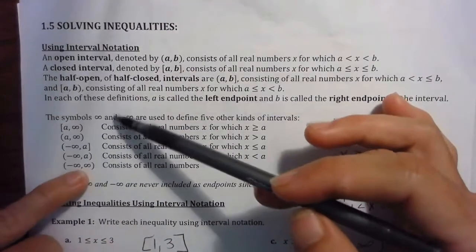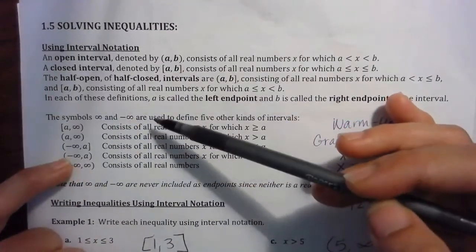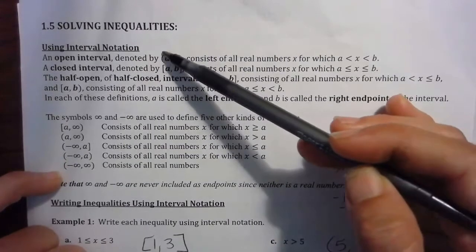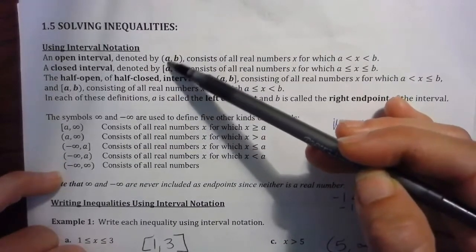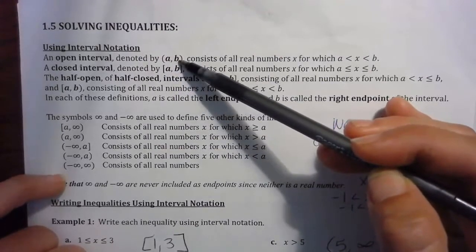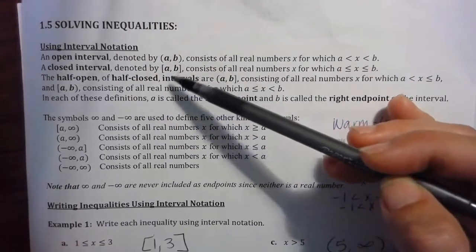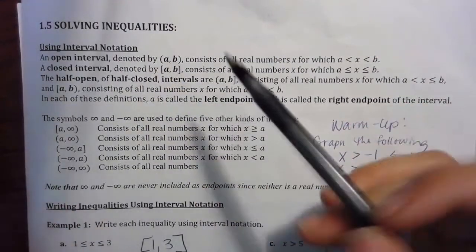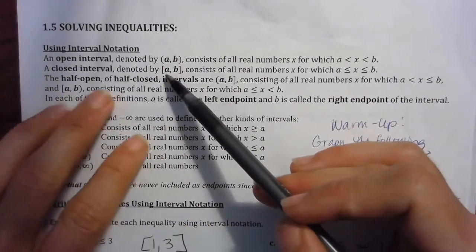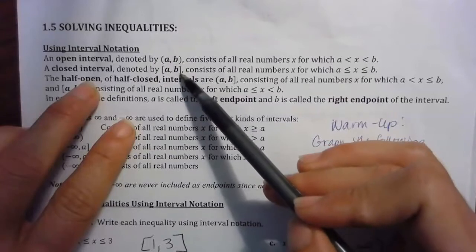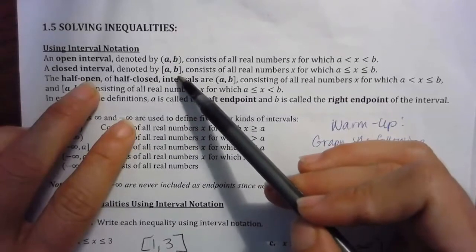First of all, in the notes, it just talks about an open interval. That's when neither one of your endpoints are included. So whatever's on the left of the comma would be your left endpoint. Whatever's on the right of the comma would be your right endpoint. If you have parentheses, that means this is your set, but it does not include the endpoints. A closed interval will be shown with brackets. That means that both of your endpoints are included.